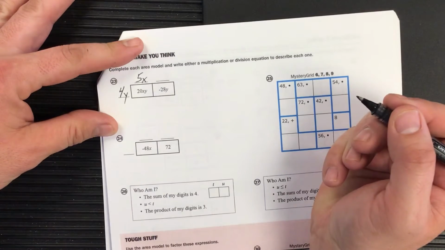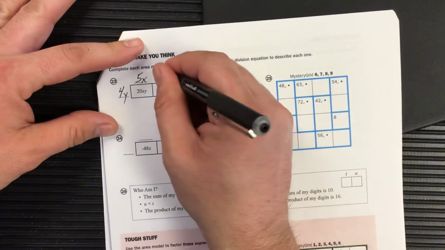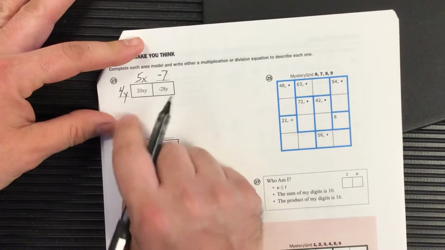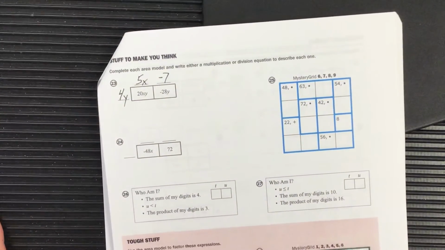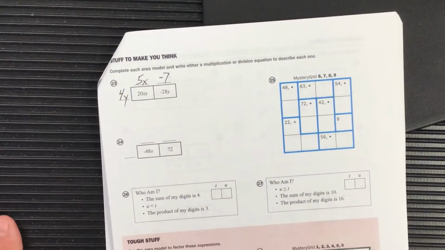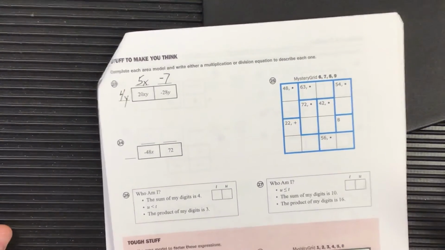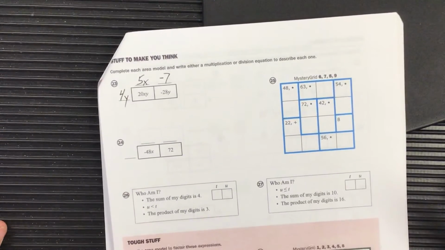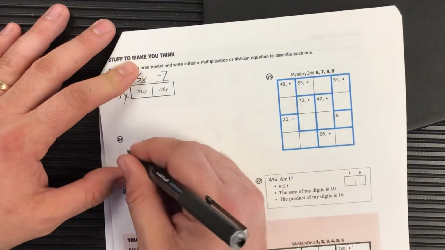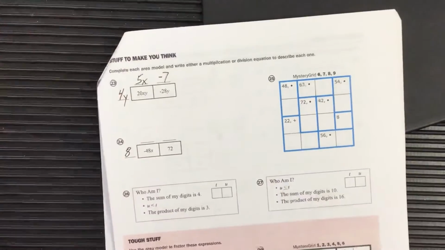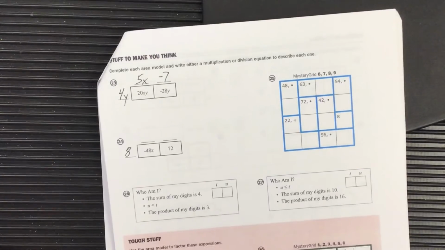Negative 7. Not Y, we already have the Y. Let's do 24 as well, same thing. Let's see what they have in common. What is a number I can pull out of 48 and 72? I can do an 8. Can I pull any letters out of there?